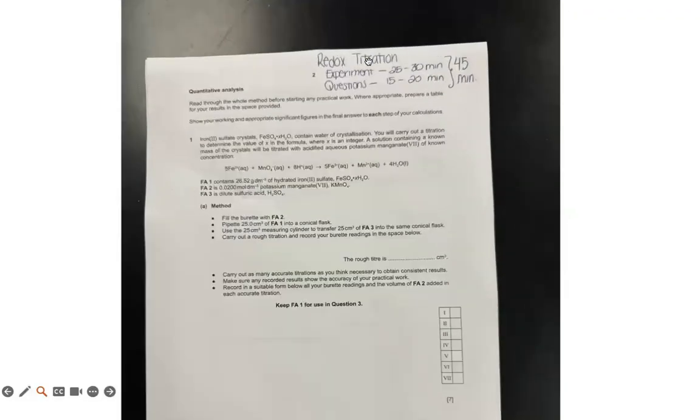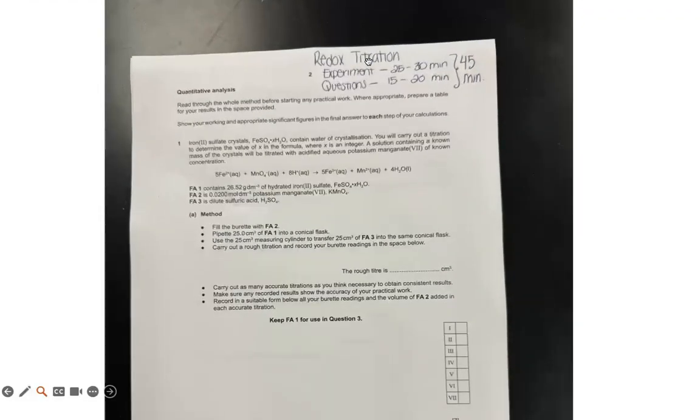This is a redox titration, so you don't want to spend more than 45 minutes on any question. Question 1 is typically the longest out of the 2 or 3 questions that you'll have. So the experiment should take about 25 to 30 minutes, and then the questions and the table 15 to 20 minutes.